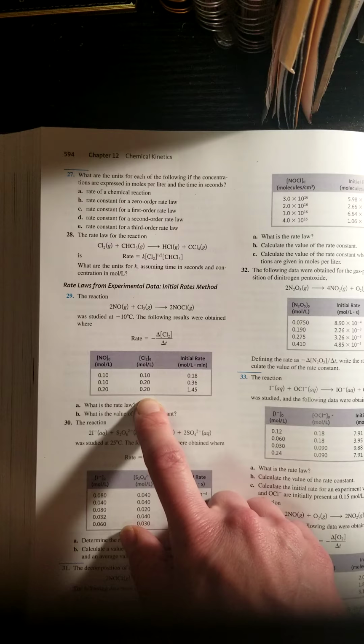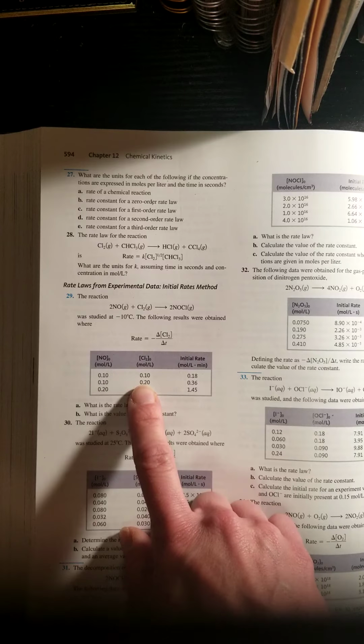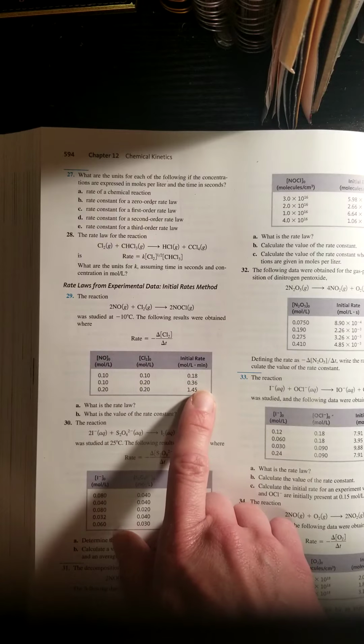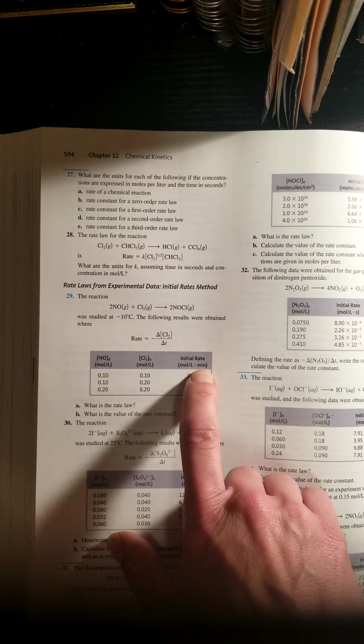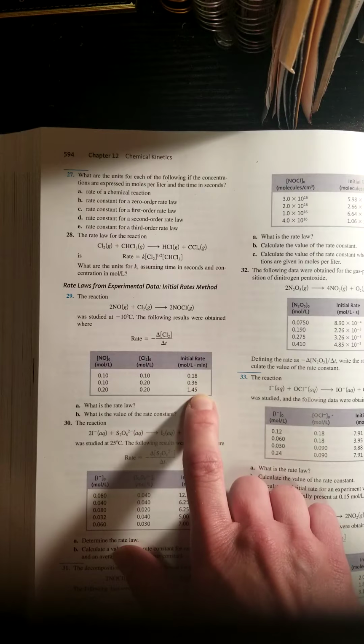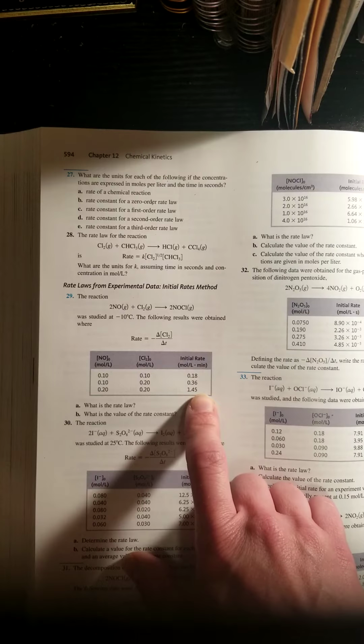What we have here is a data table that has the initial concentrations of both of your reactants and then the rate. You'll notice that this rate is concentration per minute, so this is how the concentration is changing every minute the reaction is going through. Like I said, this is the first practice problem we're going to do together.